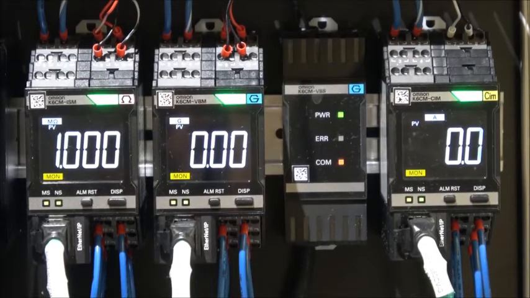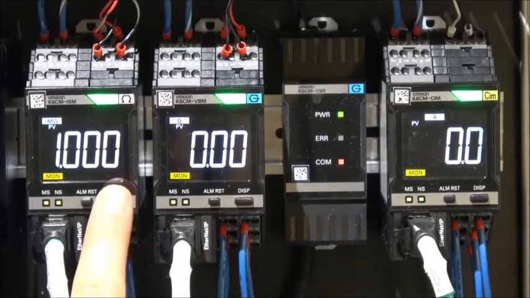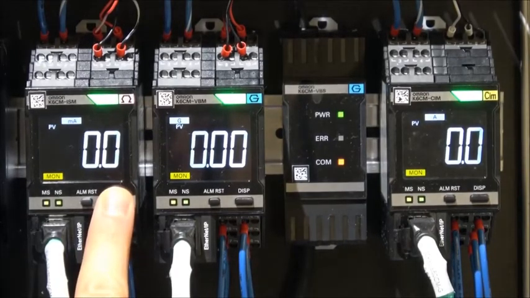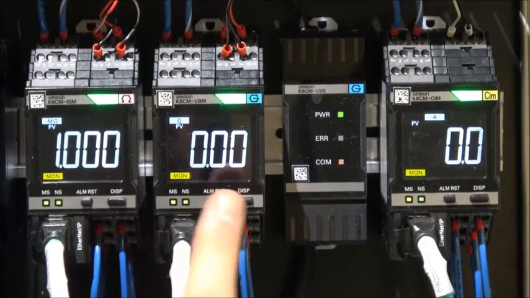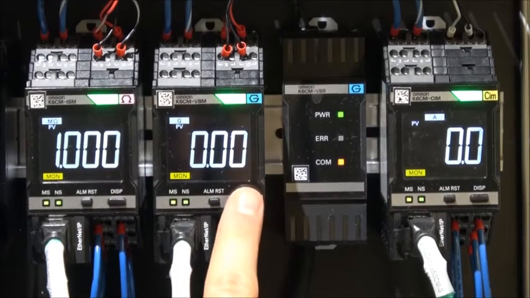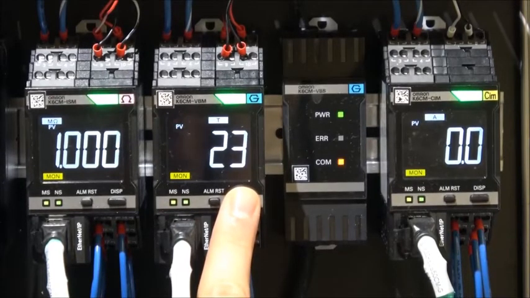You can see the variables that each K6CM sensor is monitoring locally on the display. For the insulation resistance, you see mega ohms and milliamps. For vibration and temperature, you see G's of acceleration, velocity, temperature, and then delta temperature between the motor and the ambient.